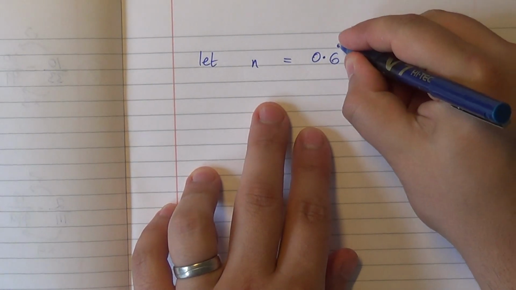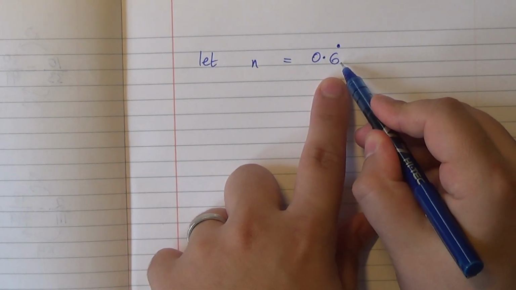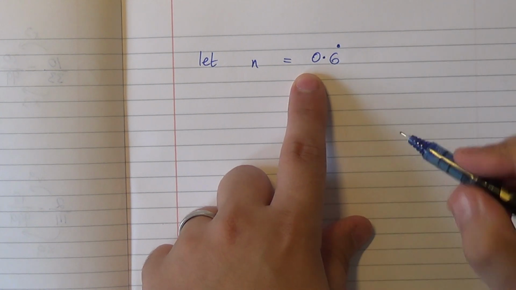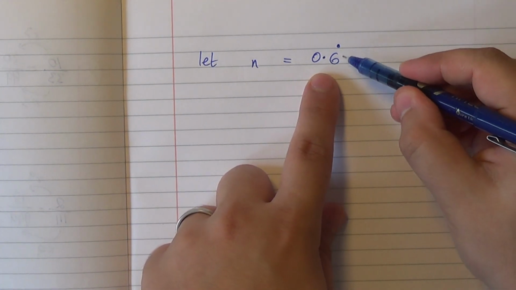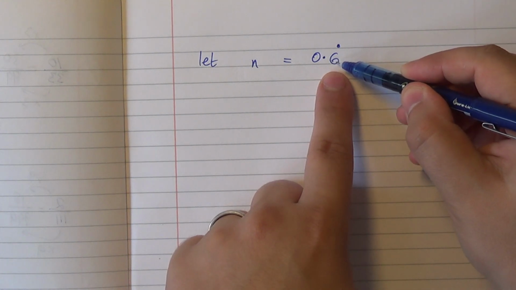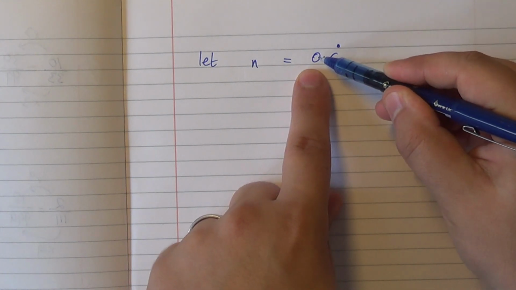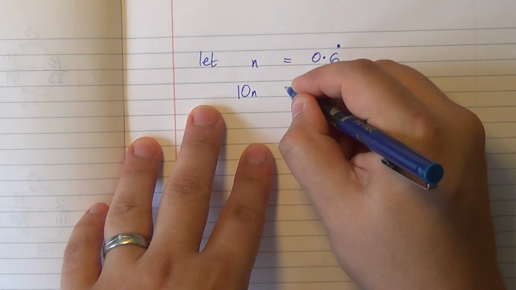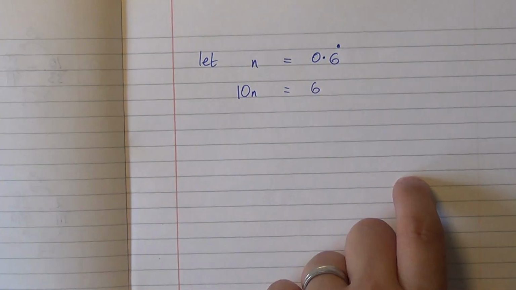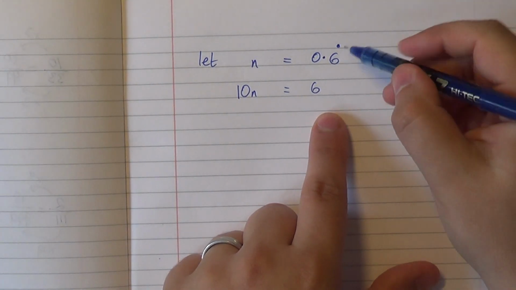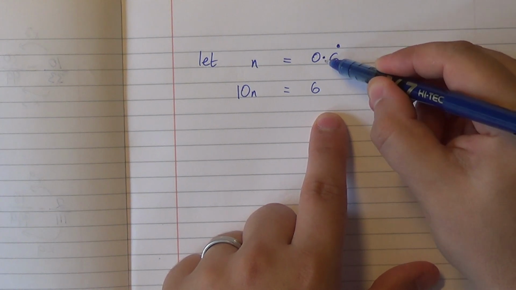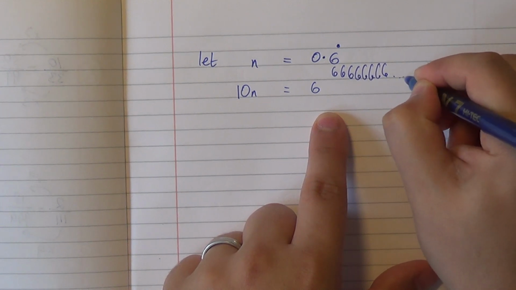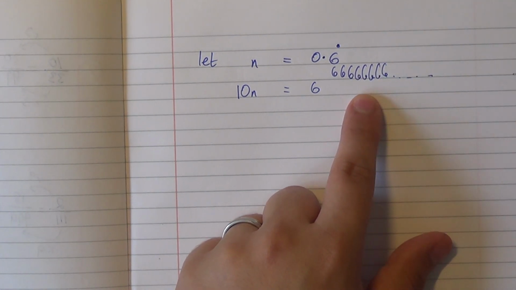What we need to do is get all the recurring digits into our whole integer region, into our units and higher. Here, because there's only one recurring digit, if I multiply by 10, I'll go up one column and I'll have my one repeating digit. So 10n is 6-ish. Now this requires you to remember what 6 recurring is. It's actually the same as 6, 6, 6, 6, 6, 6, 6 forever. This line of 6's never stops.